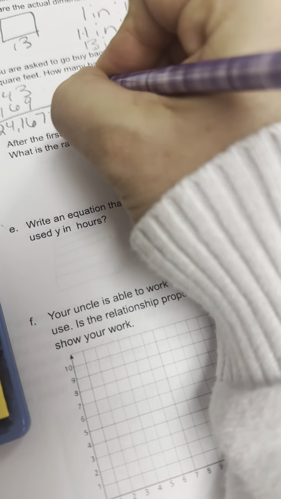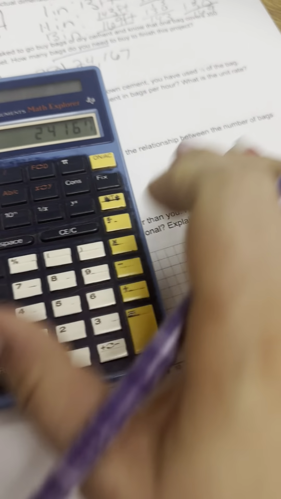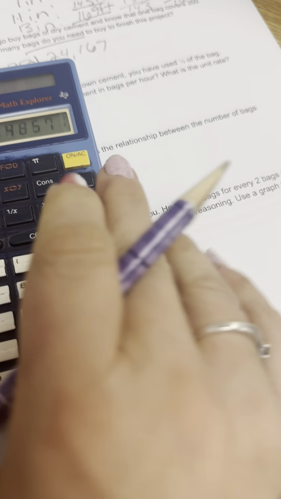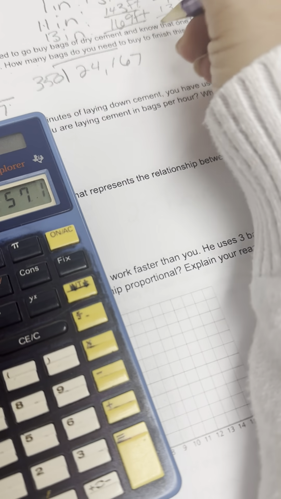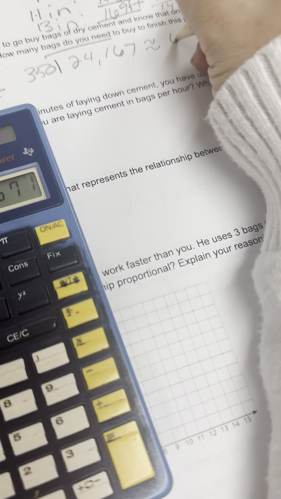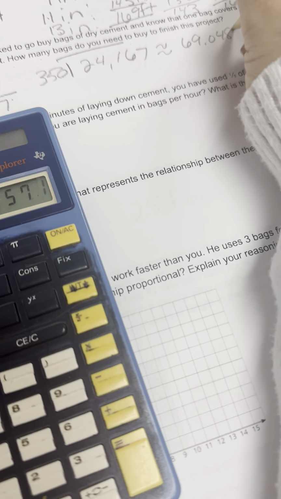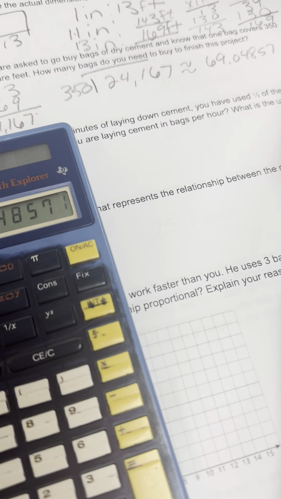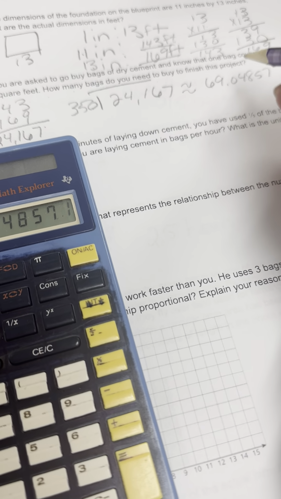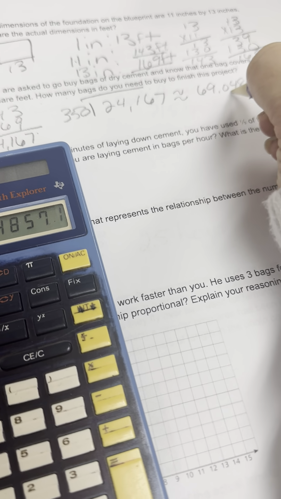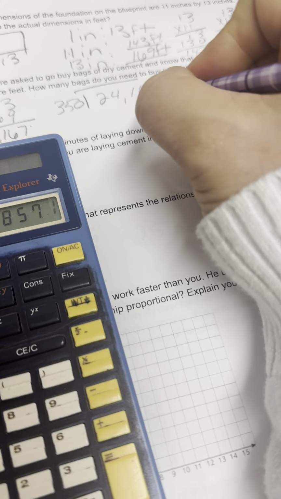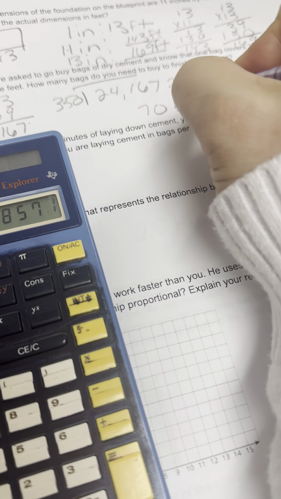So now I'm going to take 24,167 and divide it by 350. Grabbing the calculator again, just to speed up time. So this is roughly 69.04857 and on. So since I do need slightly more than that value, I need 70 bags.